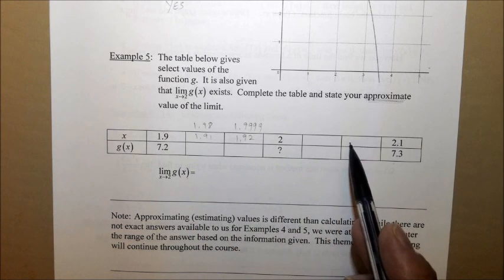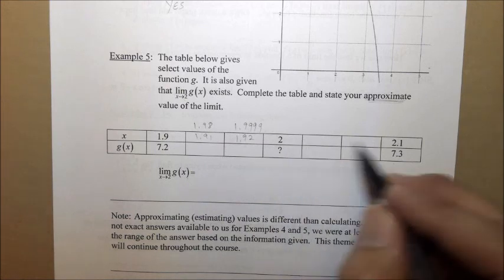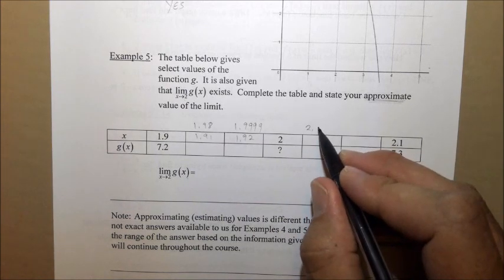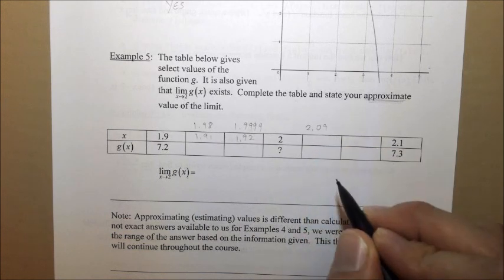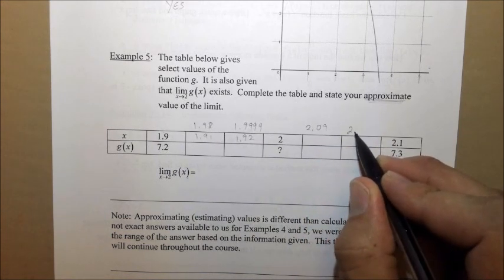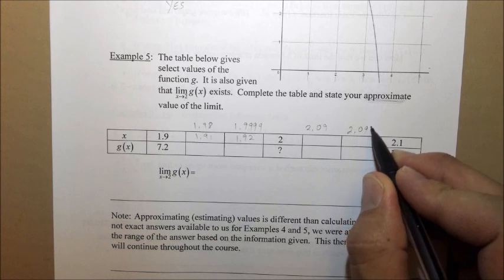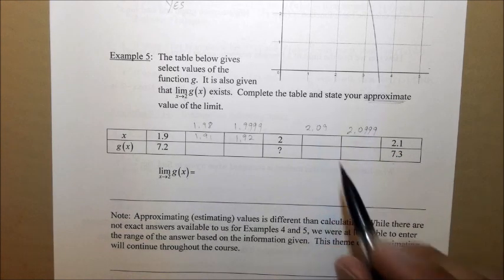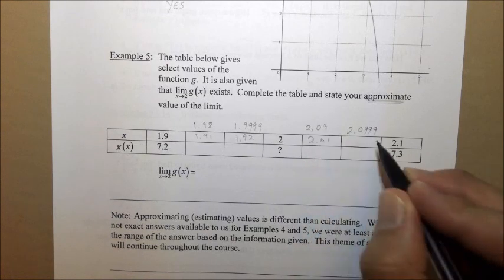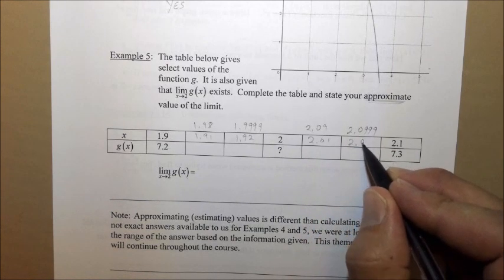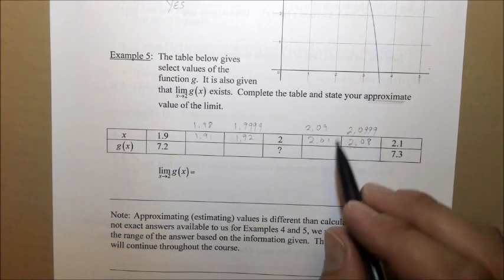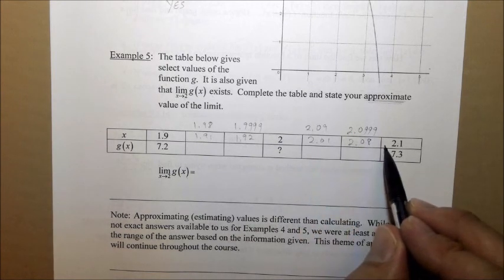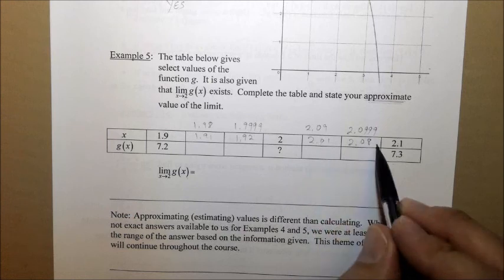Over here on the right, we need two numbers between 2 and 2.1. So 2.09, how about that one? And 2.0999. Now perhaps you picked 2.01 and 2.08, something like that. It doesn't matter. They don't need to be evenly spaced. They just need to be increasing, and they need to be between 2 and 2.1.